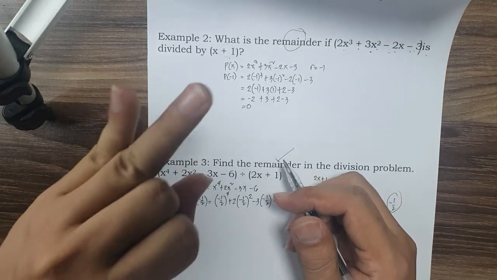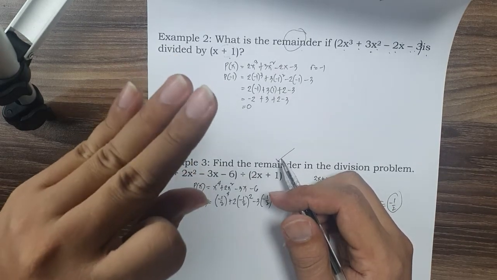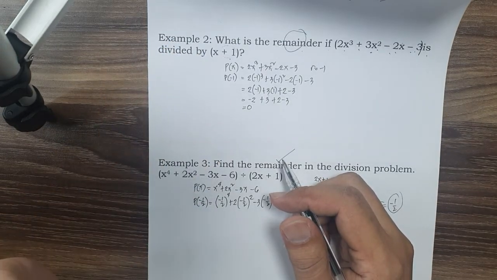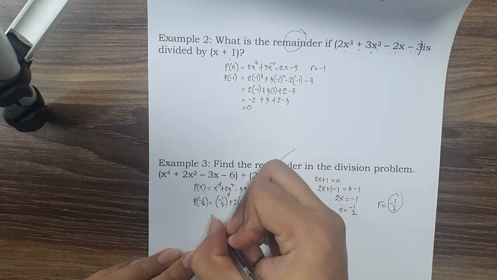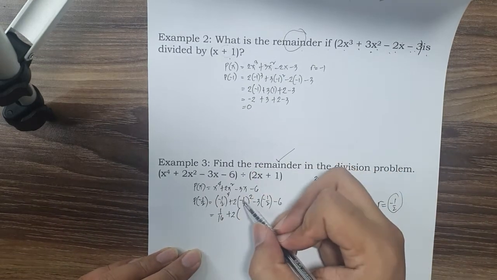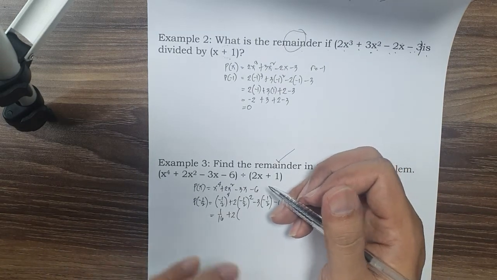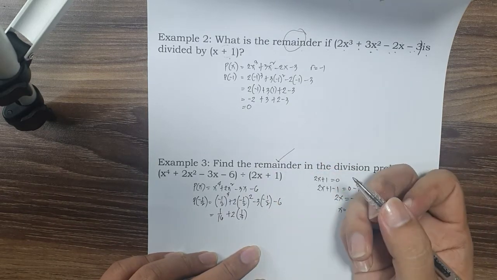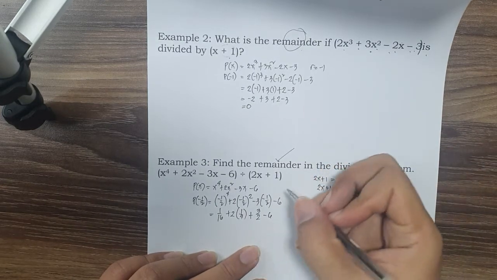Negative 1/2 times negative 1/2, positive 1/4. Positive 1/4 times negative 1/2, negative 1/8. Negative 1/8 times negative 1/2, that's positive 1/16. So, this is 1/16 plus 2 times negative 1/2 raised to 2. Negative 1/2 times negative 1/2 is positive 1/4. Negative times negative, so you have positive 3/2.